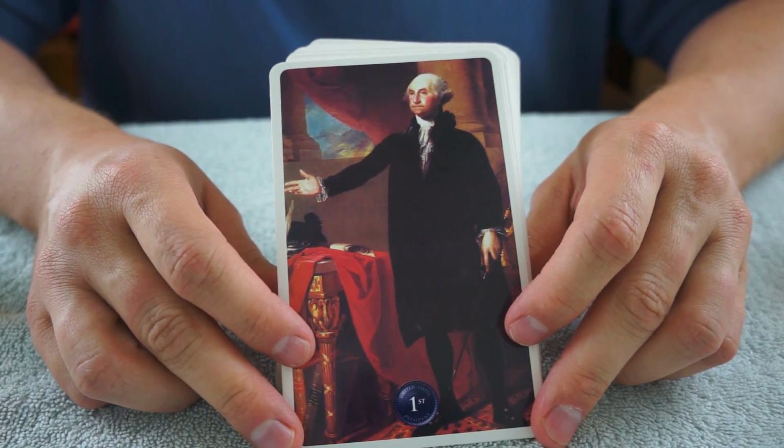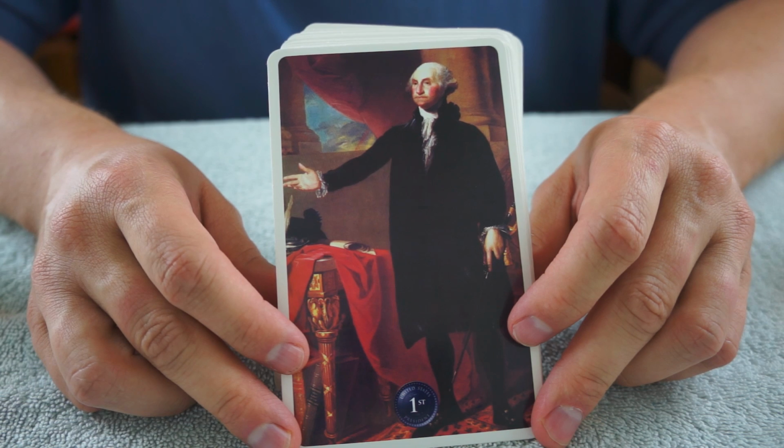starting with George Washington. So I hope you've enjoyed this.